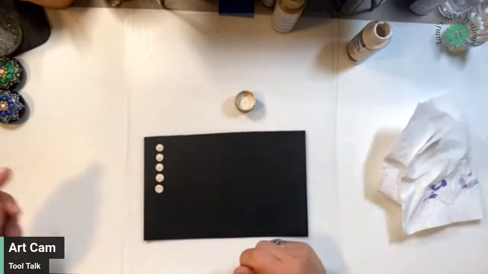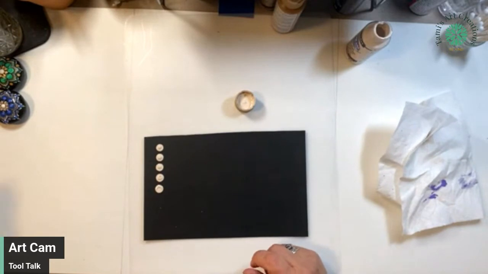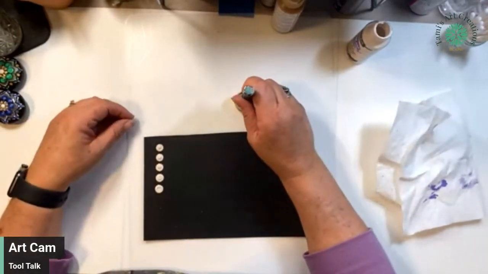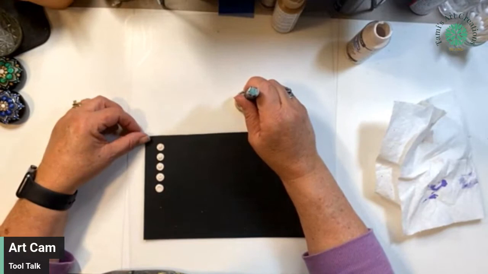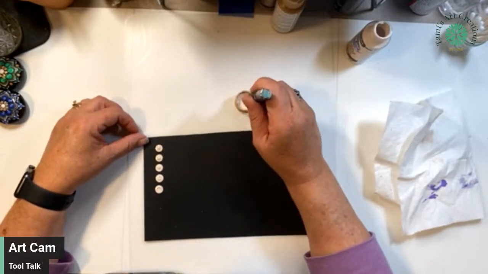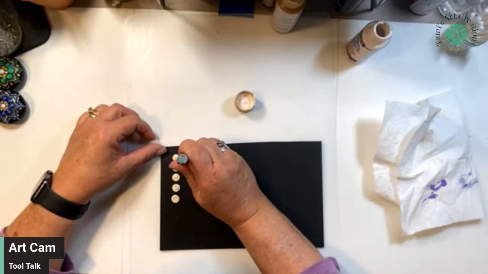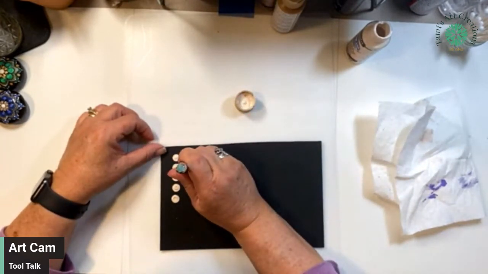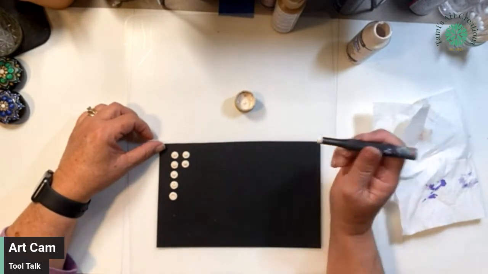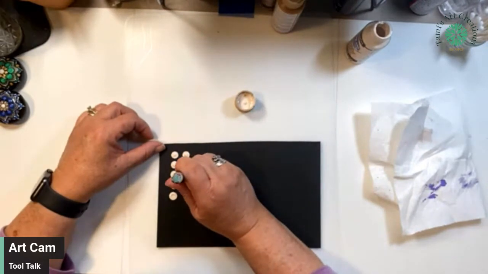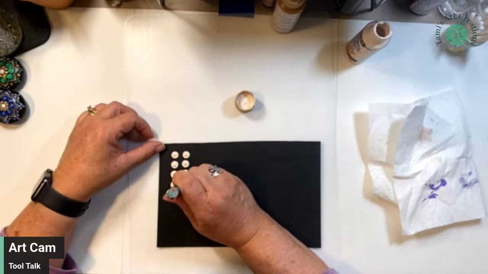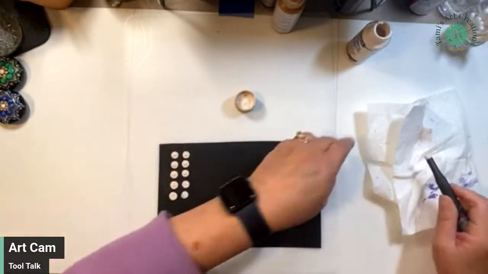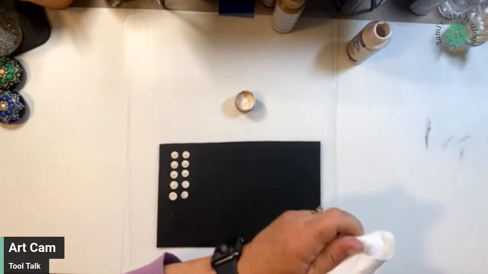Okay, so that is Happy Dotting Company. And this one is the Harbor Freight little punch tool. Let's do this. Works good. And if you just squish it, it does the same. It doesn't show up very well.